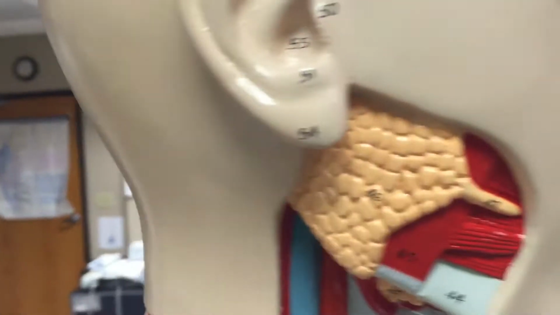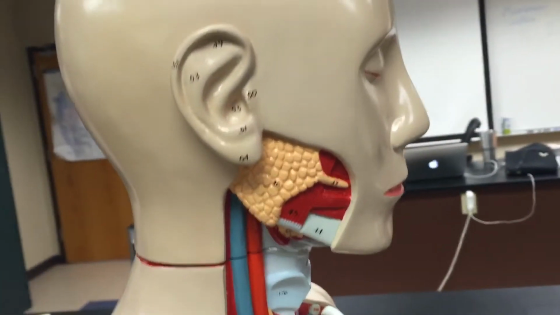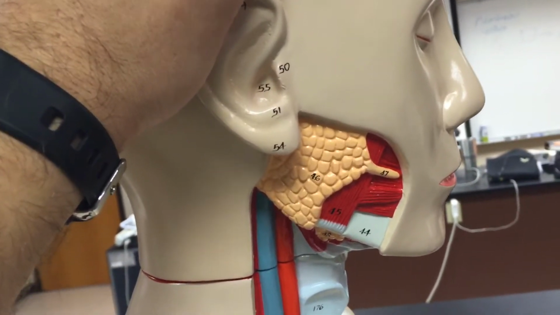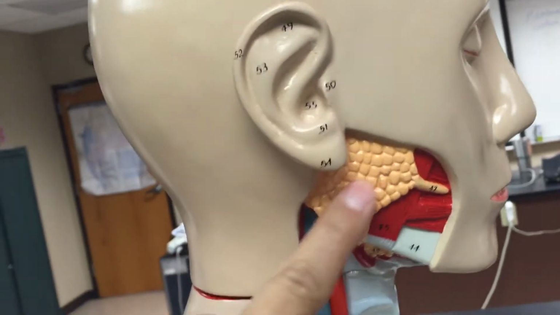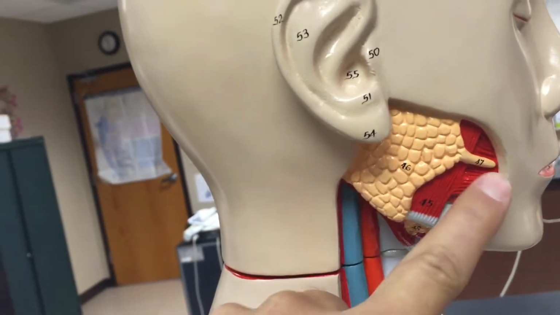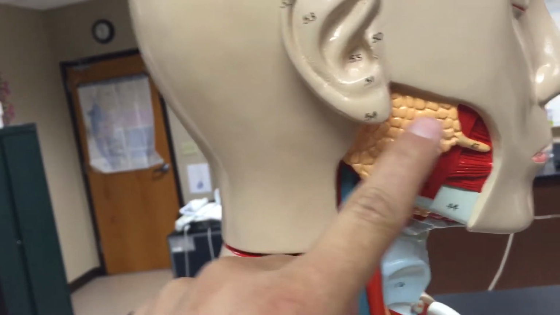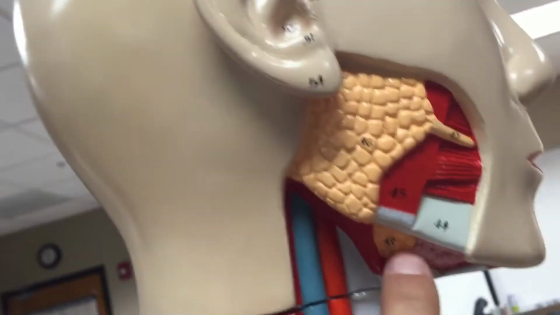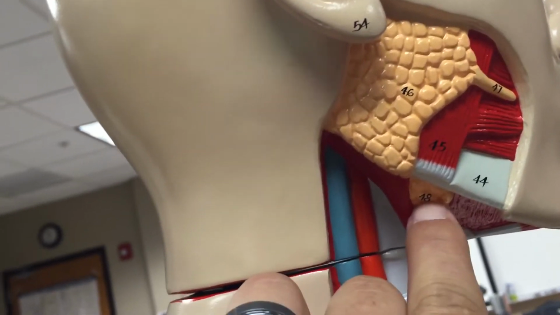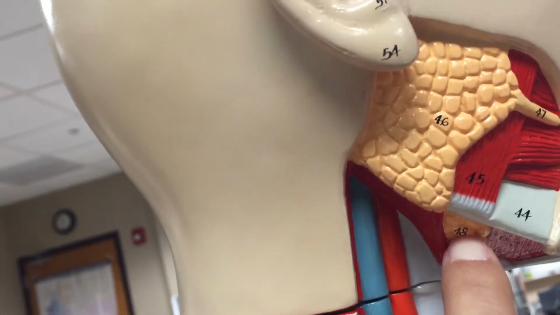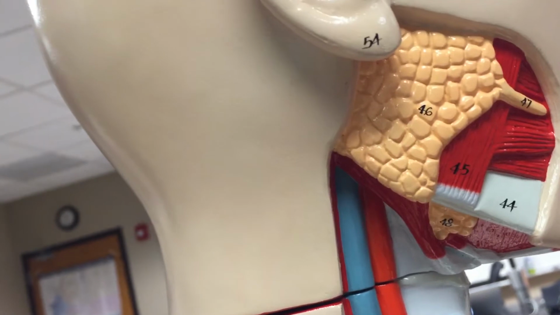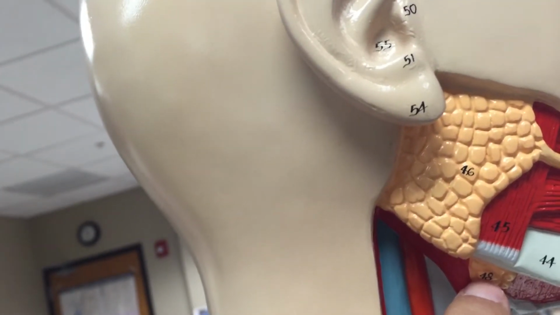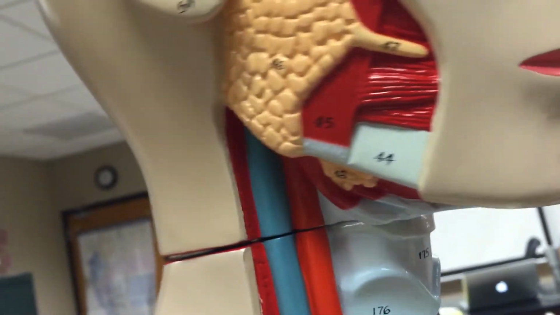I'll move it here toward the lateral side of the body, or lateral side of the face here. We're looking at the cheek and the side of the head. Very visible is the parotid gland and its duct, which sits between our cheek, which has been removed, and then the masseter muscle underneath. Under the mandibular angle is the submandibular salivary gland. So you got parotid salivary gland, submandibular, and then the sublingual we saw just a second ago.